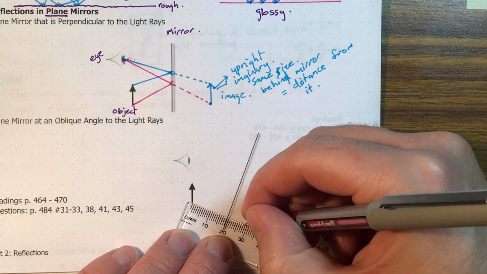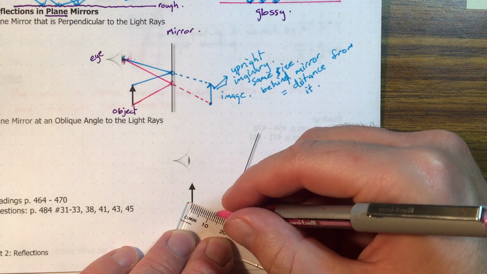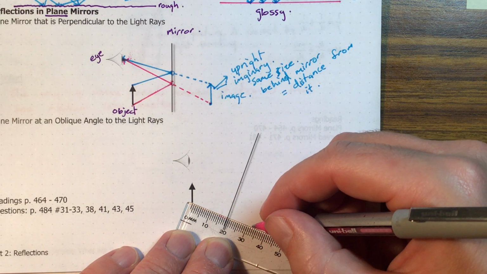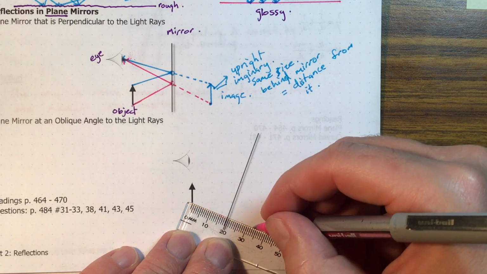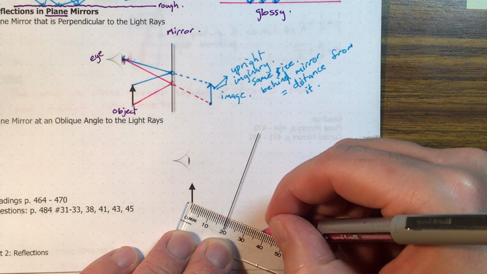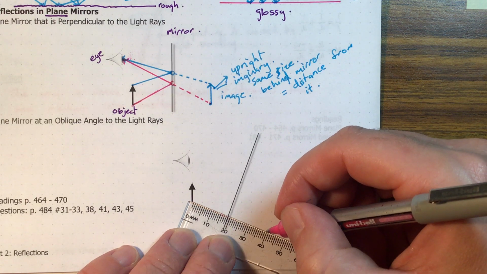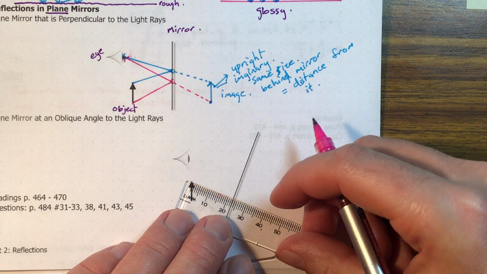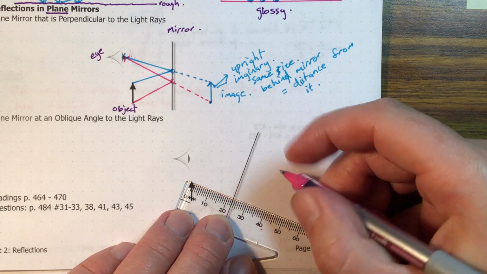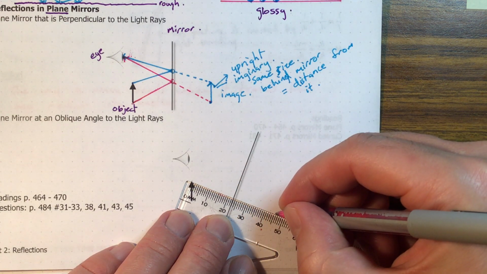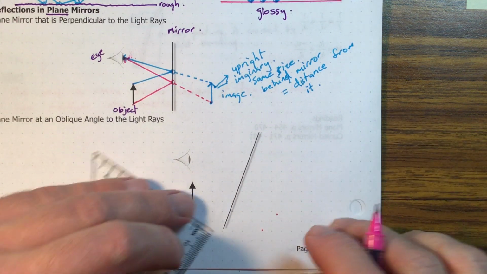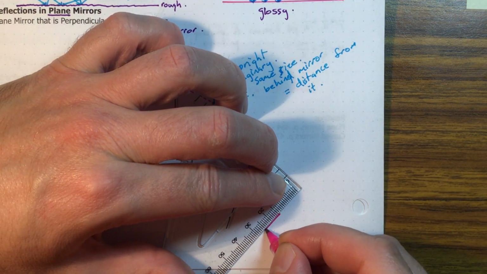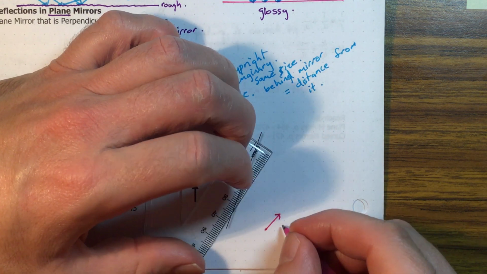So we put the bottom of my object here. That'll be 3.8 right there. That's the bottom of my object. Now we go up and we look at the tip, and the tip is now what? 2.3, so it'll be 4.6. It'll be right here. Right there is where my image will be.